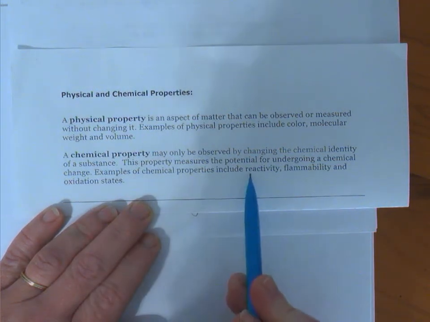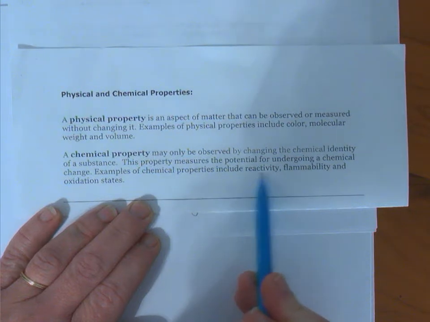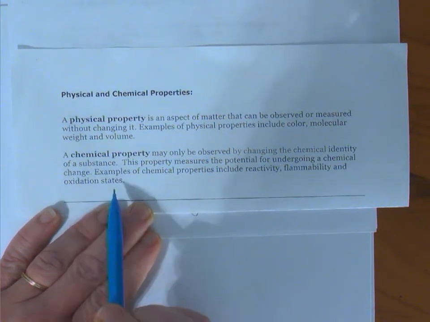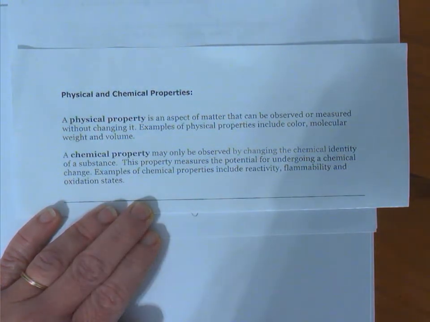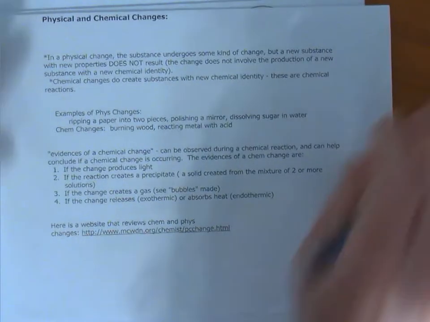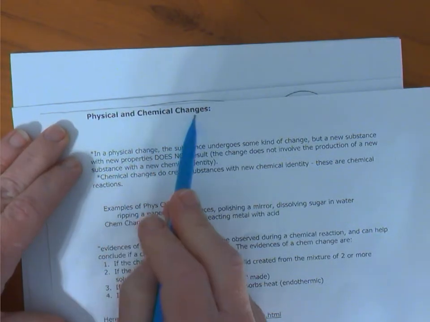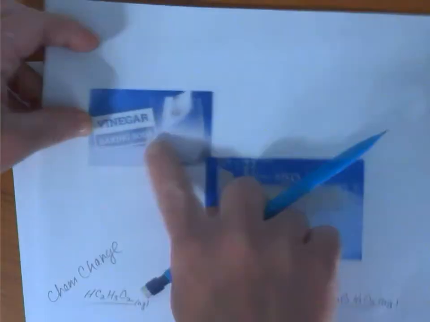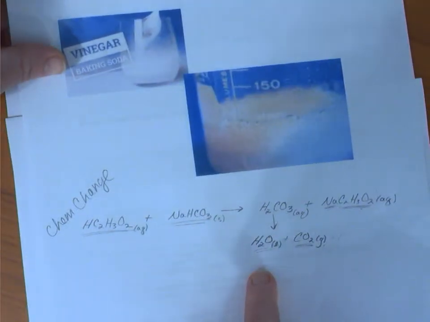So we're looking for clues in the description like reactivity, flammability, change of charge. That will come to light later. So, we can change matter chemically, and the reaction of baking soda and vinegar involves that.